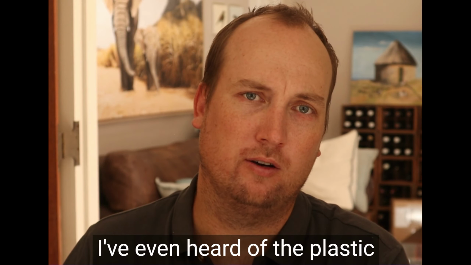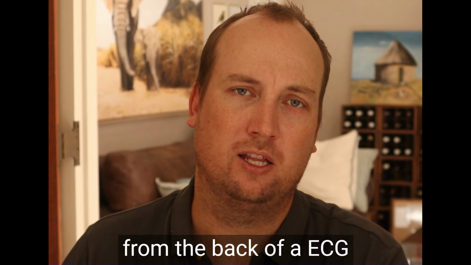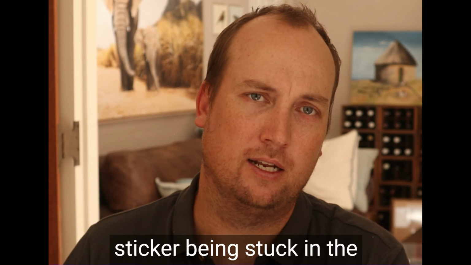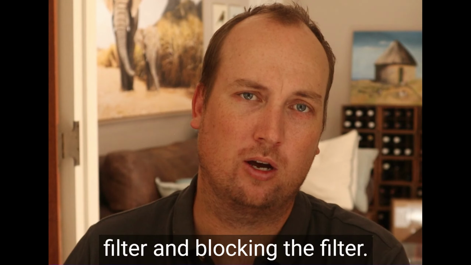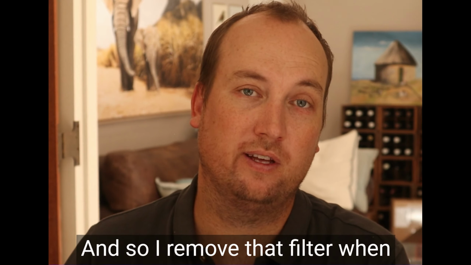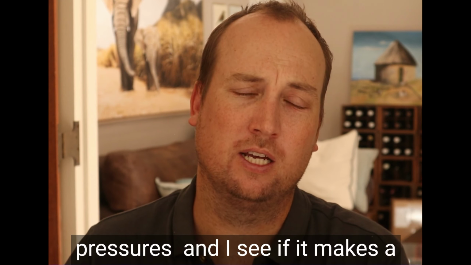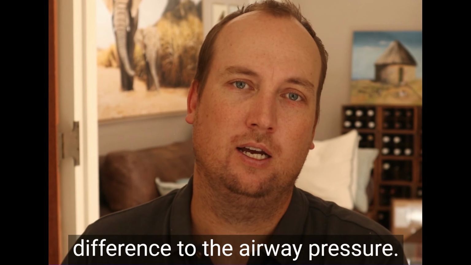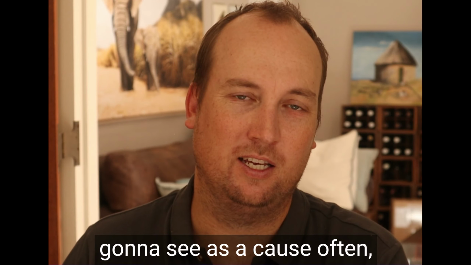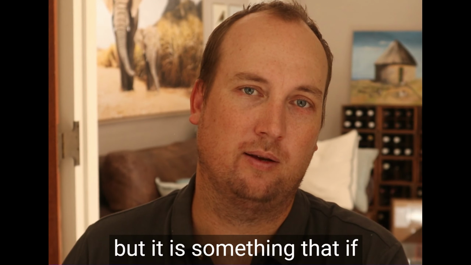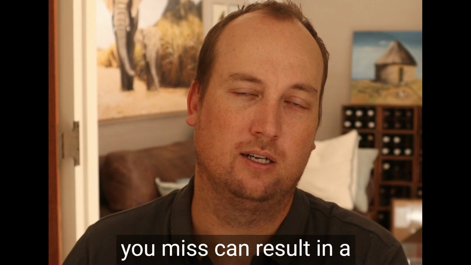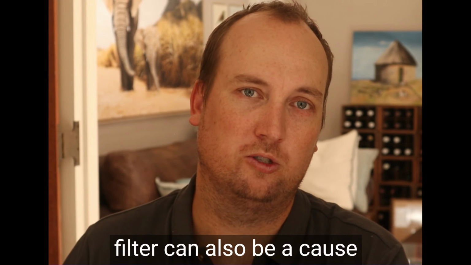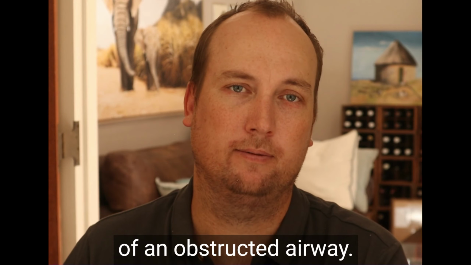I've even heard of the plastic from the back of an ECG sticker being stuck in the filter and blocking the filter. And so I remove that filter when I'm faced with high airway pressures, and I see if it makes a difference to the airway pressure. It's not something that one's going to see as a cause often, but it is something that, if you miss it, can result in severe harm to the patient. So don't forget that that filter can also be a cause of an obstructed airway.